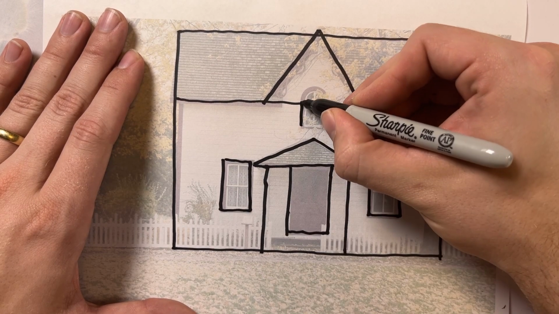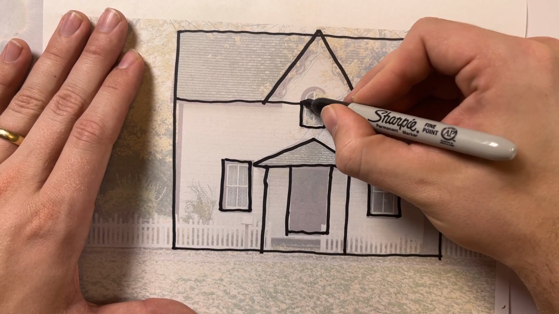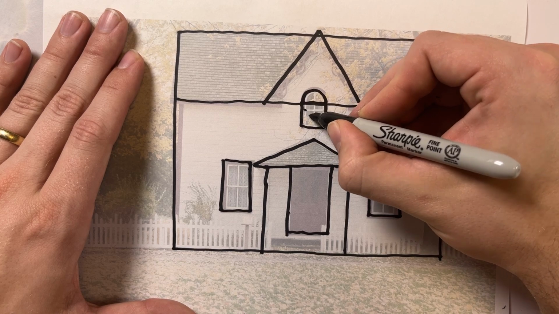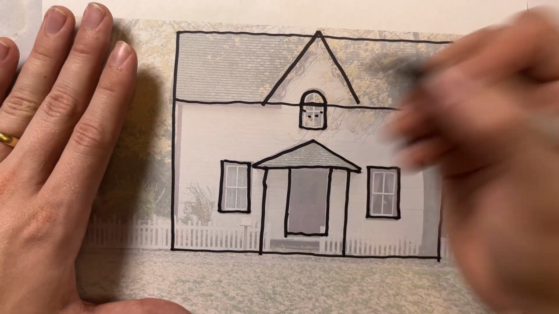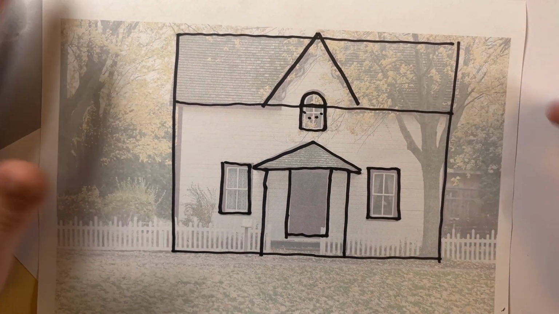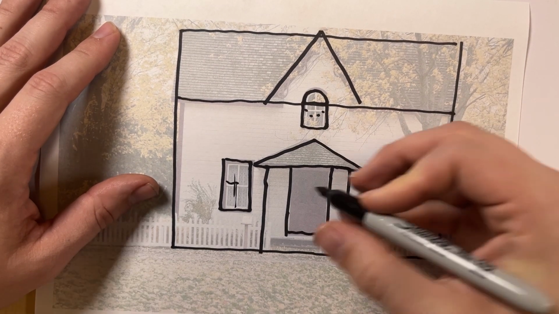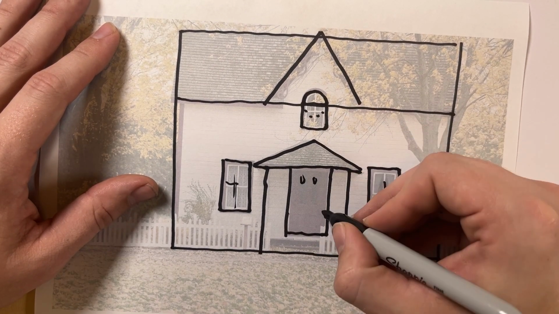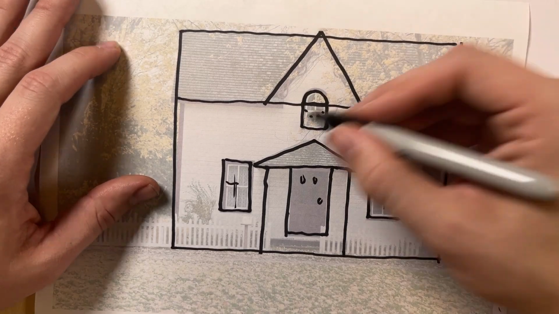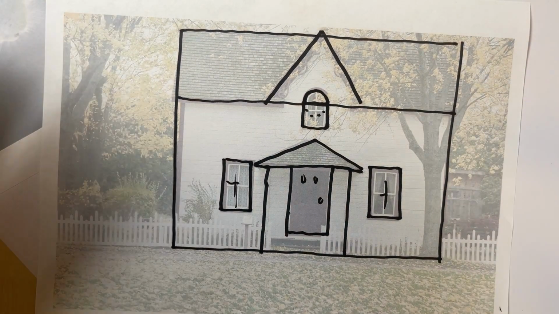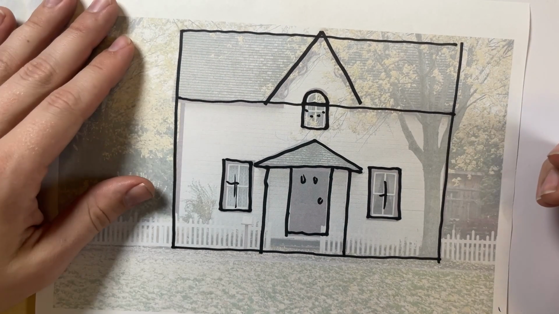And this window is a rectangle or a square with half of a circle on top. Again, you can go into a lot more detail. When you get to this point, you can put the windows in the inside, you can put the windows on the door, you can put a door handle, you can put all kinds of details here, but you know where they fit because you have the basic shapes.